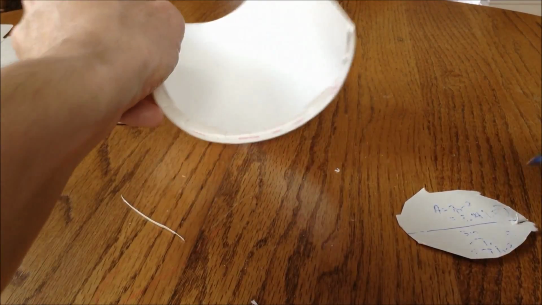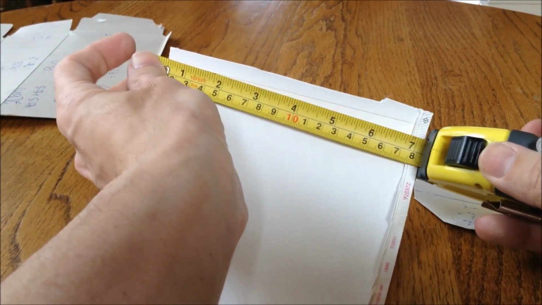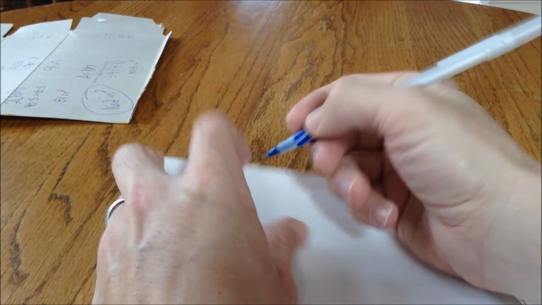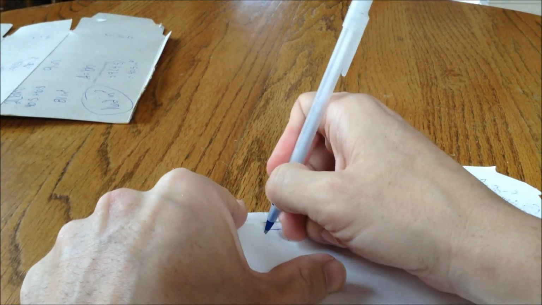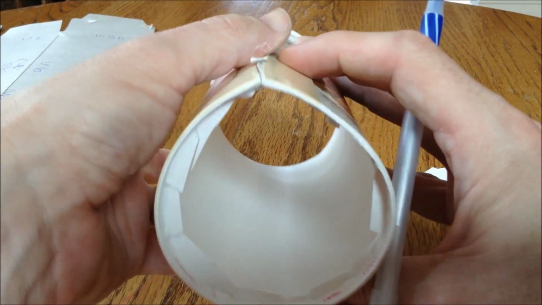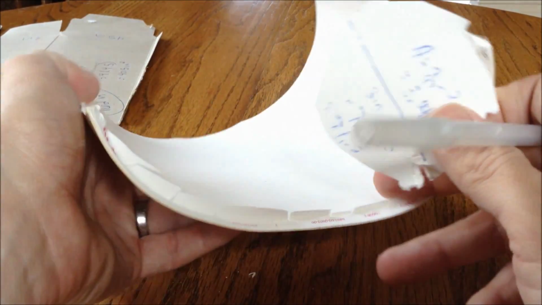Now, this is the tricky part. I can easily find the height of this. I can measure that. So if I measure the height of this, it's roughly going to be about 7 inches. So we can write that is going to be roughly 7 inches. But now how do I find the width of this rectangle? Because it was curved. What do we know about the circle that could help tell the width of this shape?